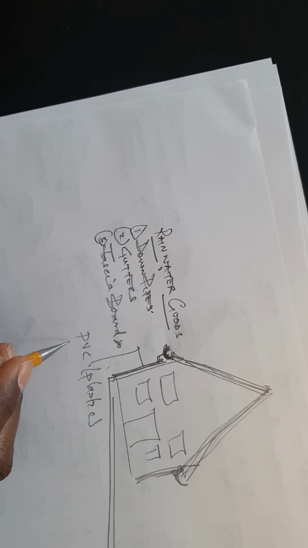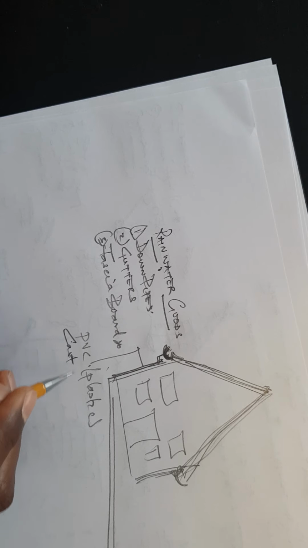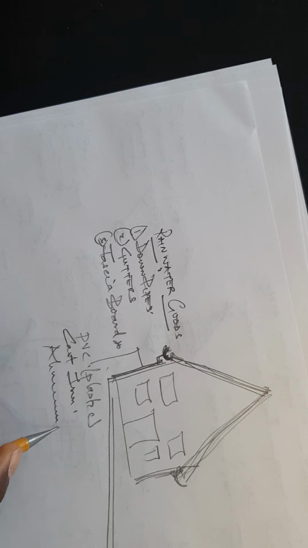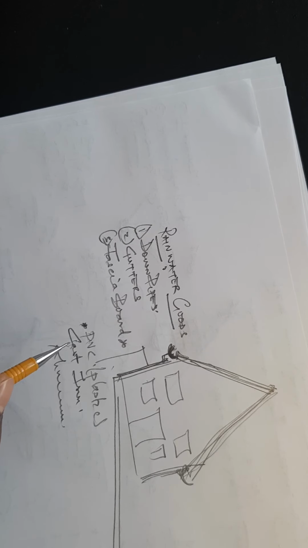Is this PVC? Is it plastic? Is it cast iron? What material is this? Is it aluminium? It makes a difference. The reason it makes a difference is because if you have to replace them, the type of material makes a difference. Some materials are easy to install and cheaper. Some require more specialist work and are much harder to install.